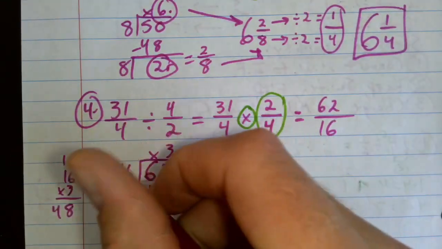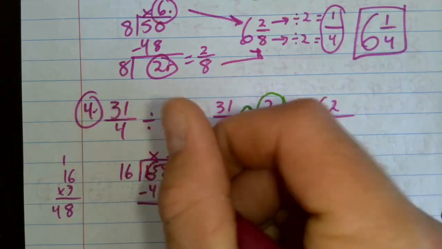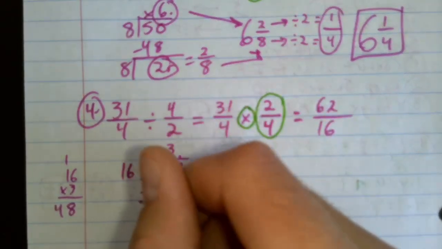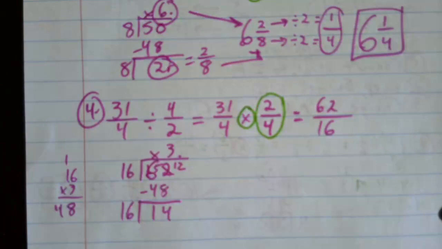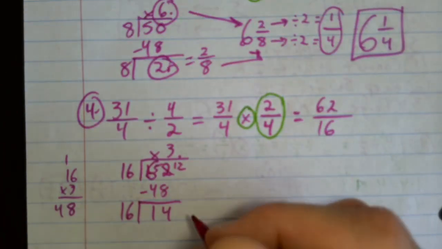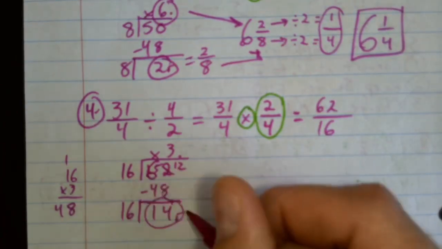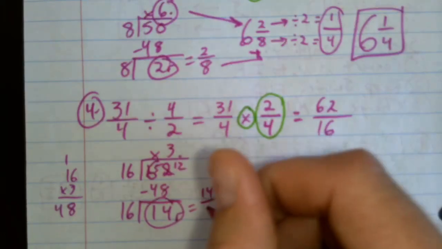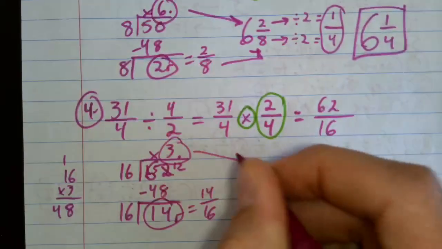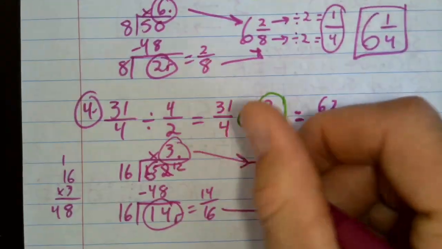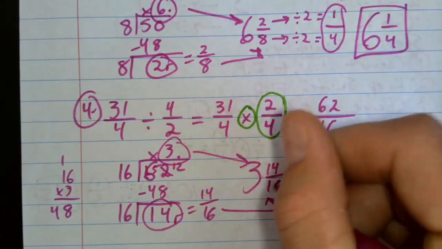So just subtract, and you're left with 14. So 16 can't go into 14, so we know that's our remainder. And we write our remainder as 14/16. So your answer is 3 and 14/16.